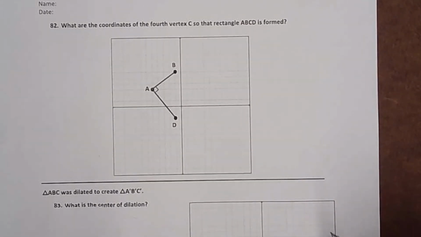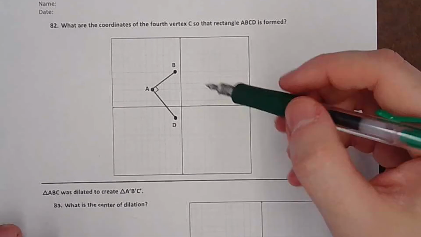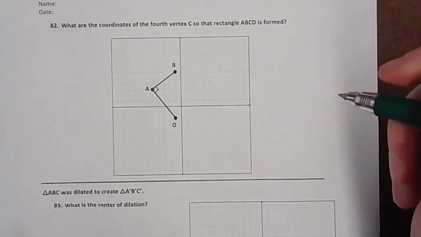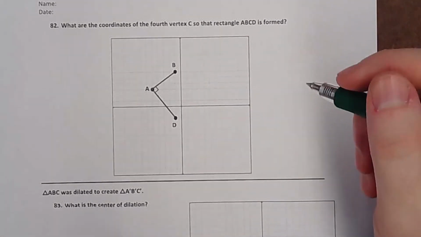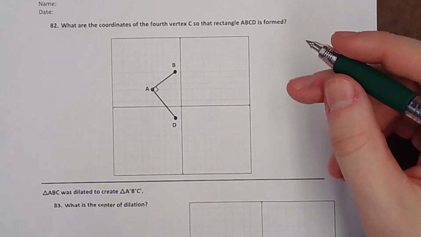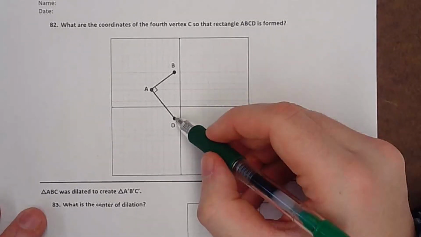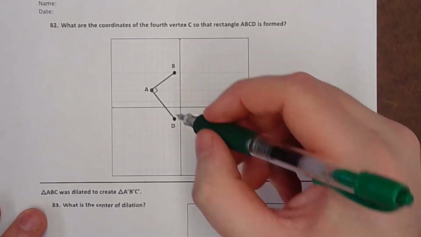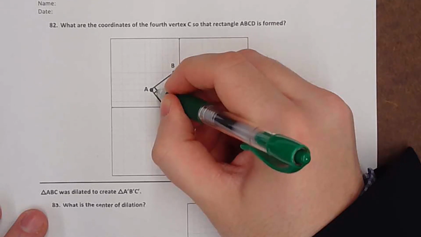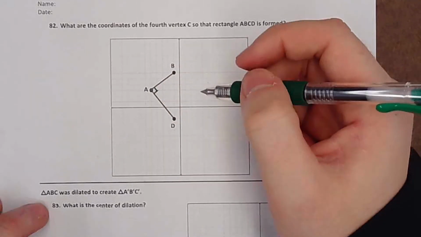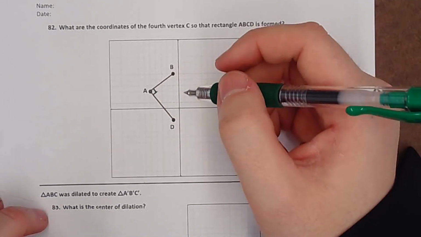Complete the square. Or I'm sorry, rectangle. What do we know about rectangles? They have what? They have 4 sides, they do 90 degree angle. 90 degrees. So wherever C is, it needs to make a 90. It needs to have the same angle as this guy. Well, if we want the same angle, we want the same slope.